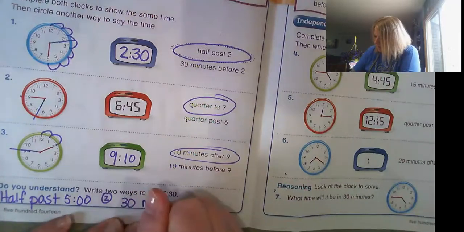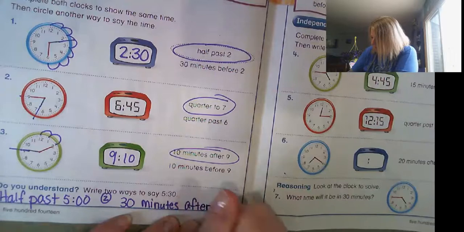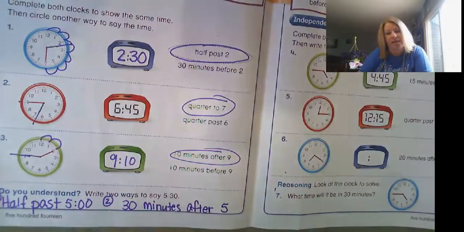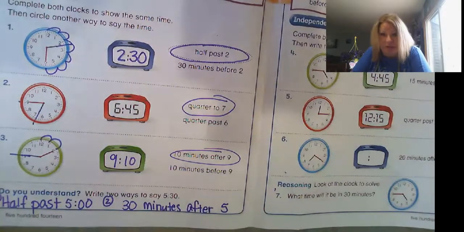30 minutes after 5. So there's our 2 ways to say it. Fancy. So much fancier than 5:30. Oh, half past 5.